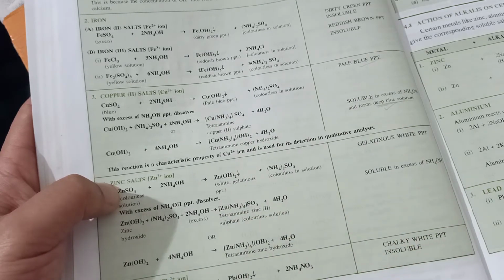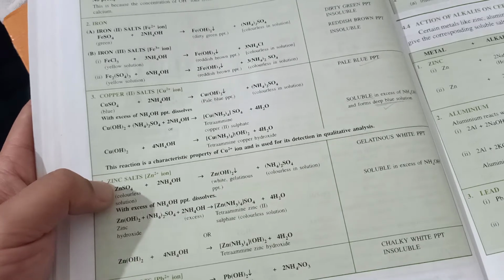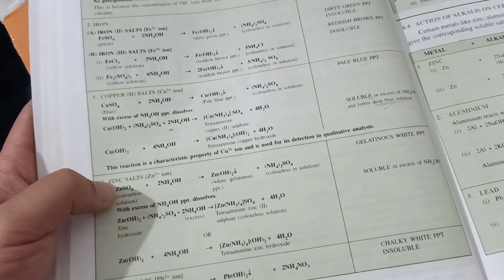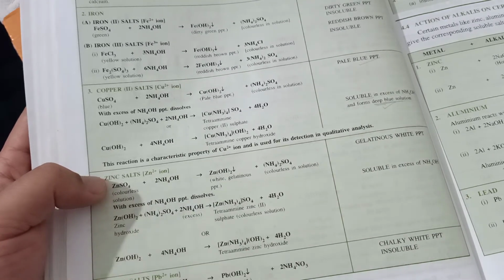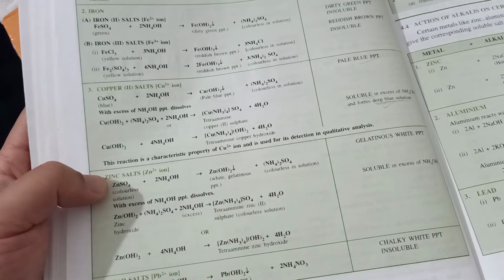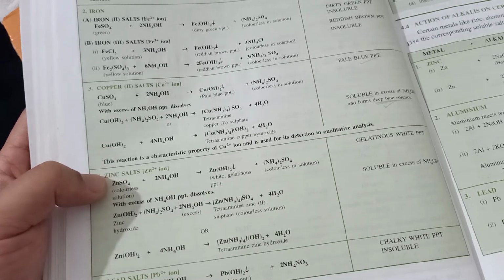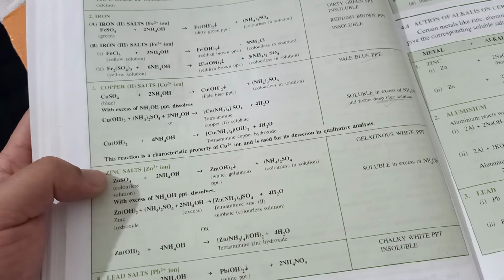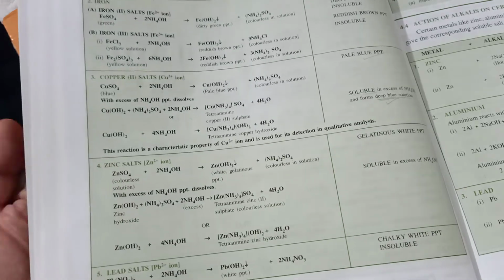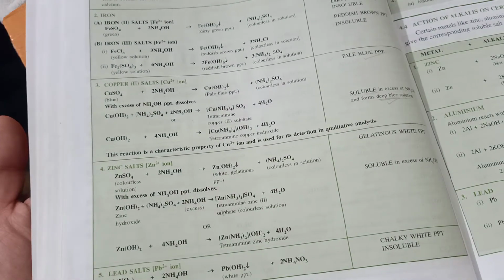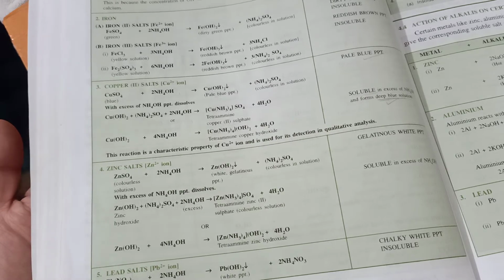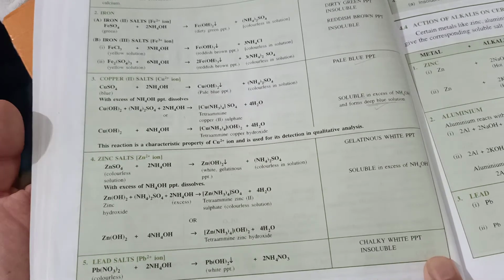So this reaction can also be used to differentiate between sodium hydroxide alkali and ammonium hydroxide alkali. So I have told you two reactions by which we can distinguish sodium hydroxide and ammonium hydroxide from each other.